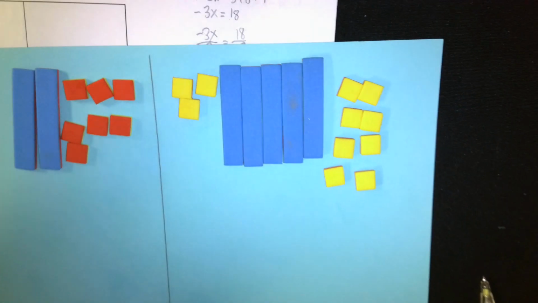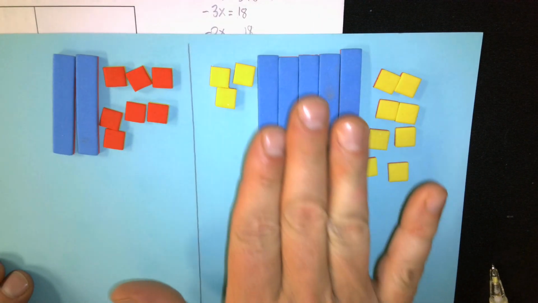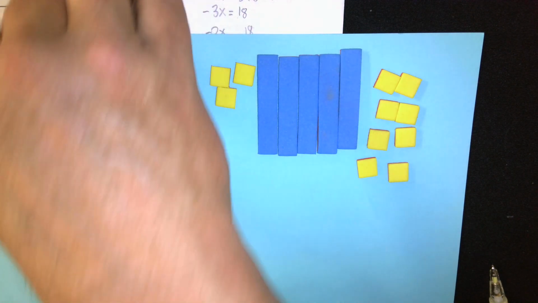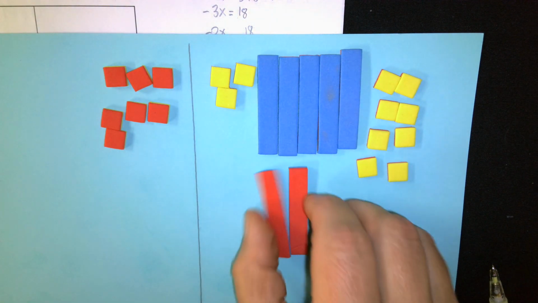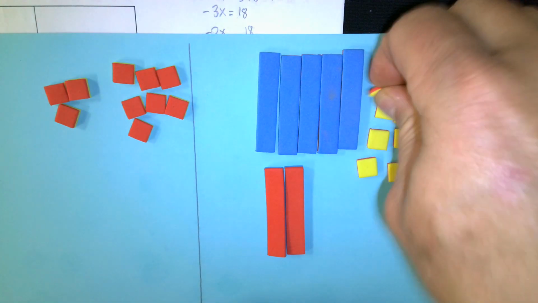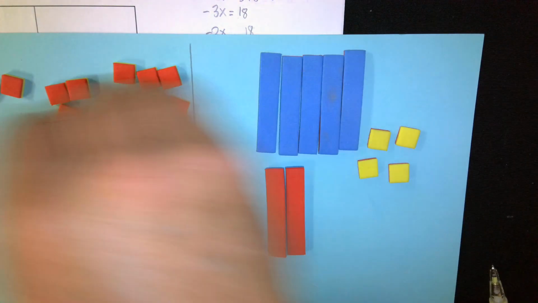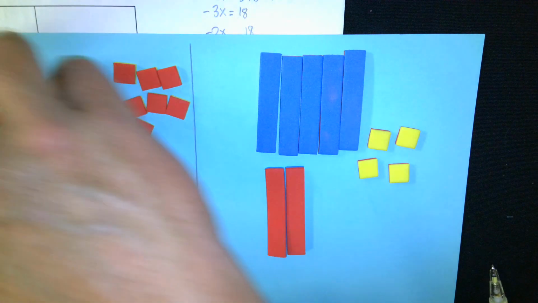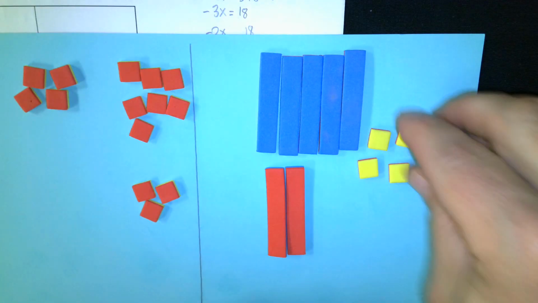And so you don't have to always flip these to that side. What I could have chosen to do is take these 2 x's and flip them over here, and take all of these and flip them to the other side. There's my 3, and then my 8 flips over to a negative 8. I'll put it right there so we can see all the groups.